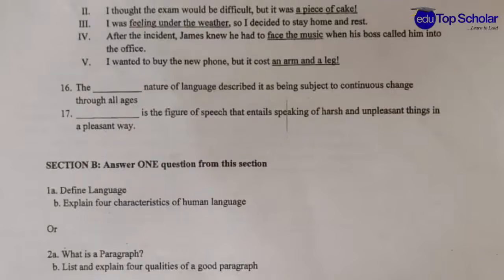Okay, let's go to section C. Oh, no. Okay, C on section B. Question 2A. What is a paragraph? I've explained it the other time.